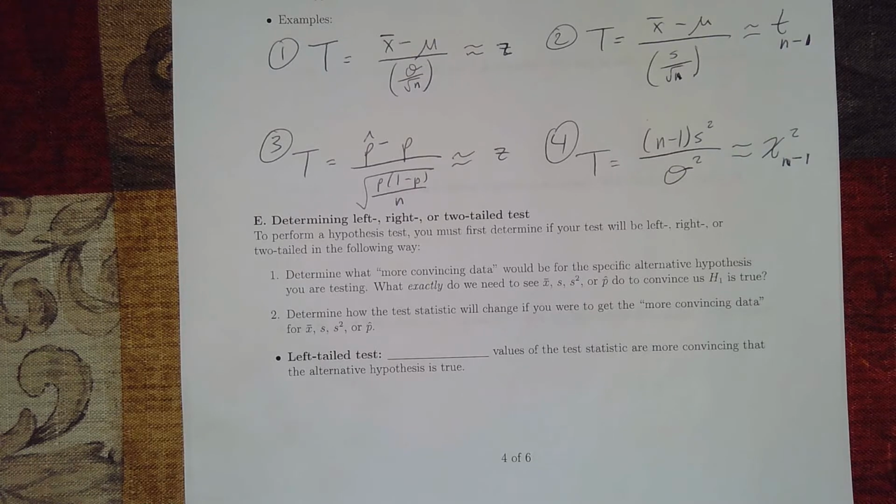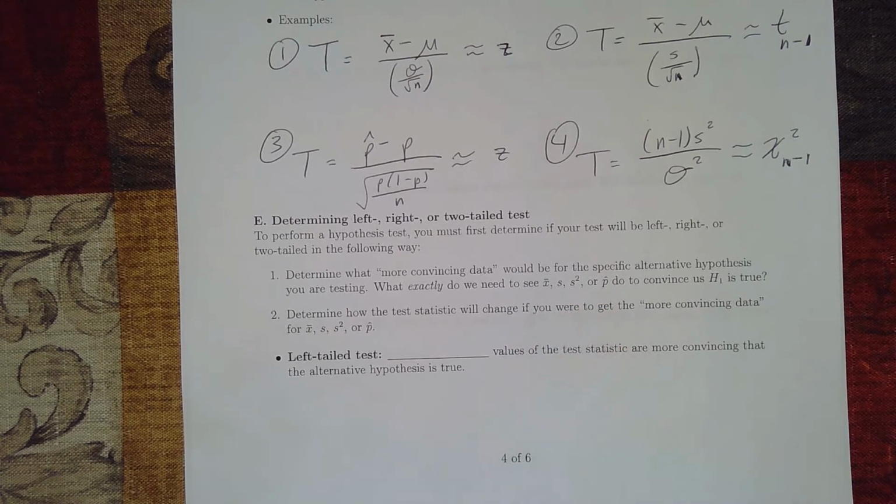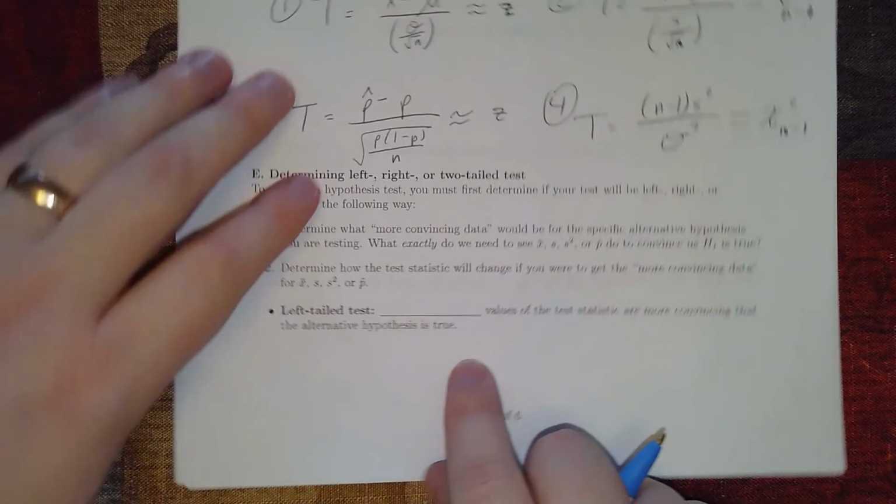So we can have something that's either left-tailed, right-tailed, or two-tailed. We have to determine what our tailing is at the beginning, and this will help us determine what more convincing data would mean every time we talk about our alternative hypothesis. We need to know exactly what we need to see from our sample to convince us that H1 is true. And so we determine how our test statistic will change if we get more convincing data for these different things.